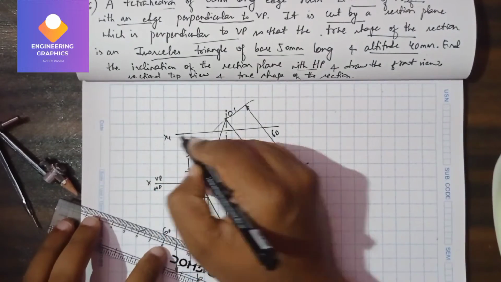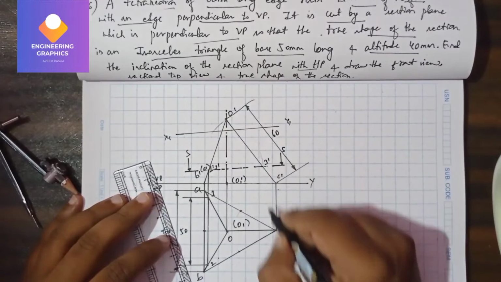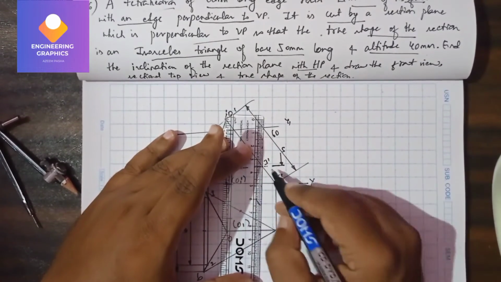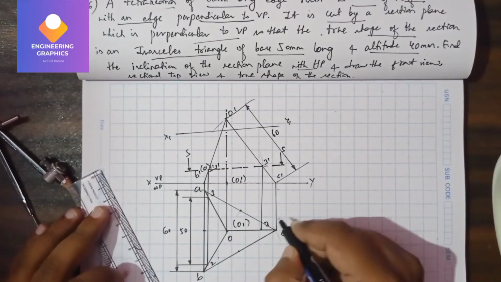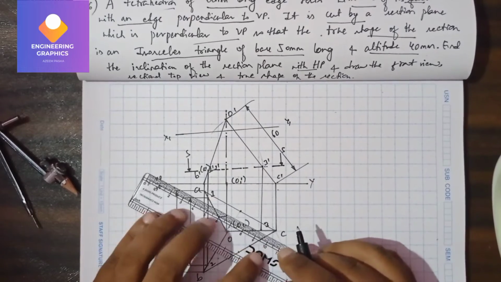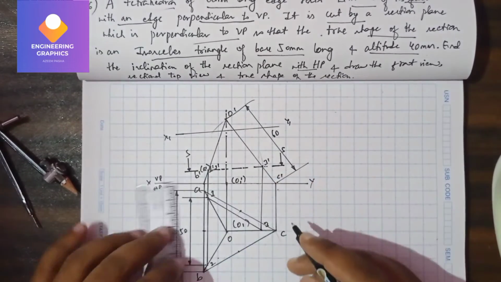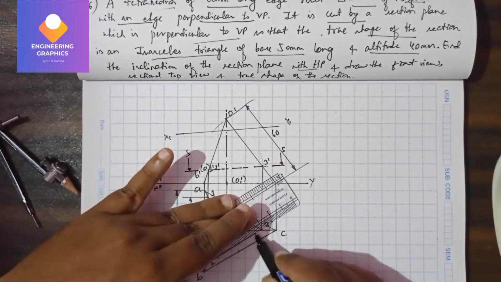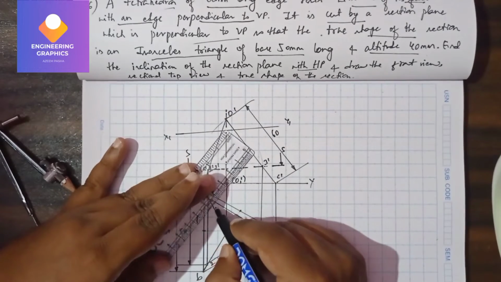Here this one, this is your point number 3 dash. We project it downward, and here we get it, this is point number 3. Now you join it, this is what you get, the sectional top view. So I can shade it.